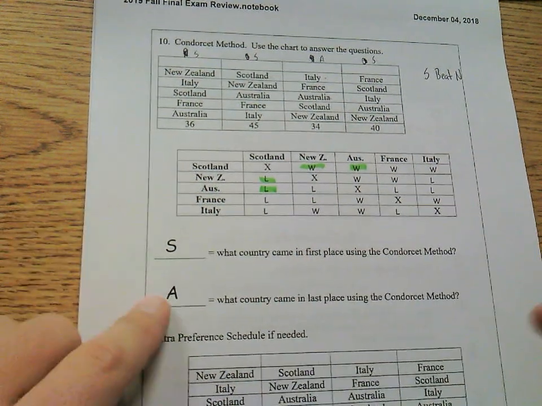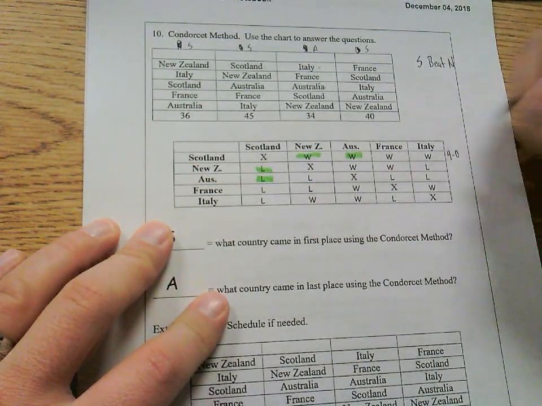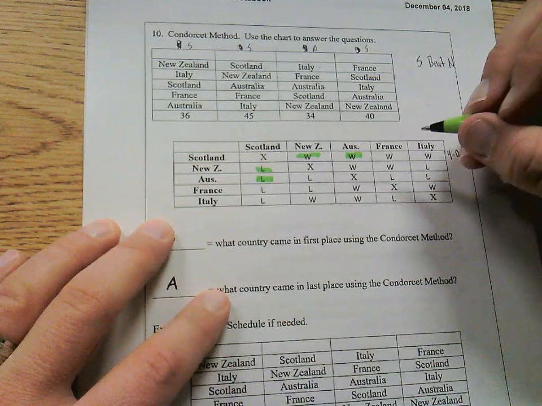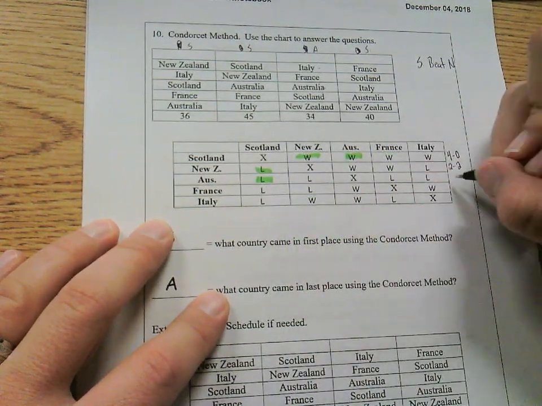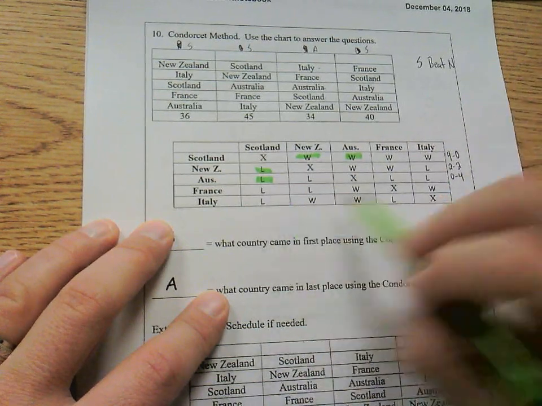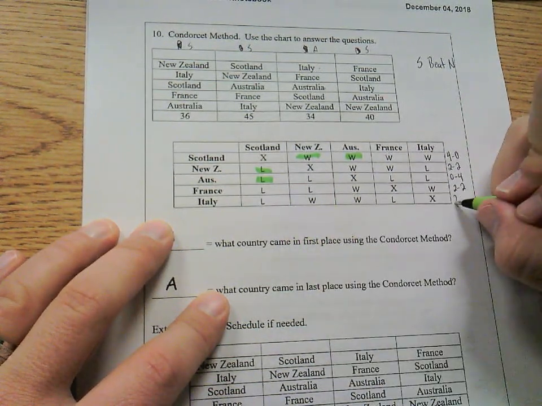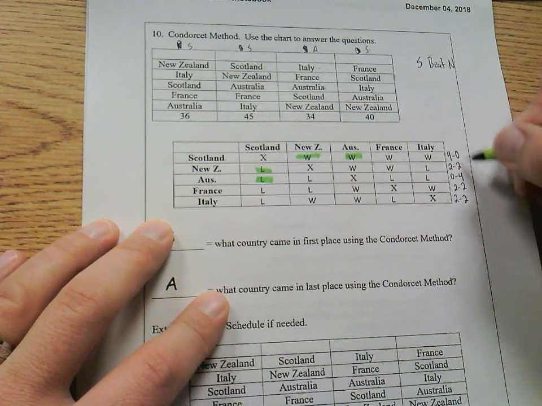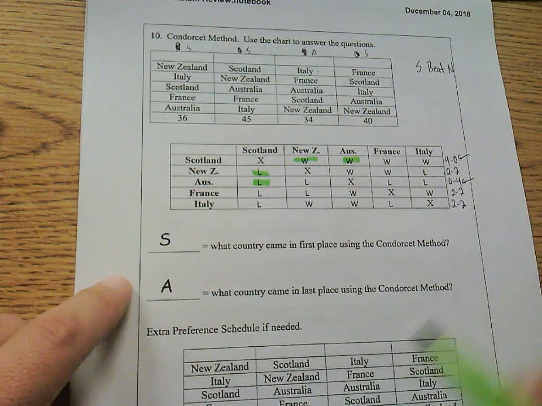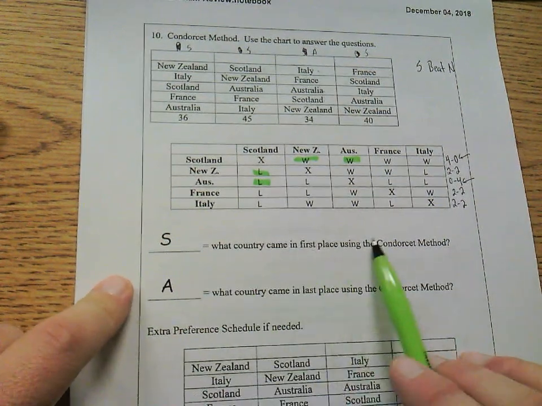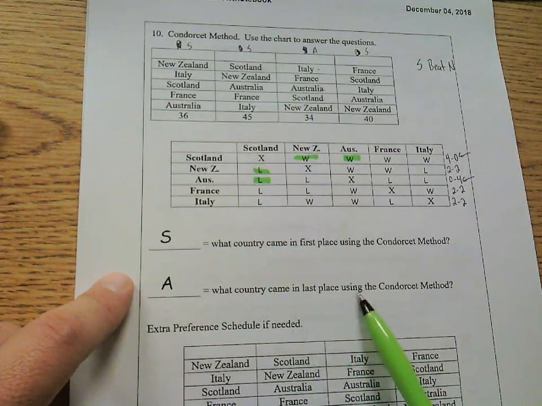All right. So after it's all said and done, you get everybody's wins to losses. Scotland won 4-0. New Zealand, that's a 2-2 situation. Australia is a 0-4. France is a 2-2. And then Italy was a 2-2. So we had a lot of ties here, but we also have a clear winner and a clear super loser, so to speak. So which country came in first place? Scotland. Never lost. Which country came in last place?